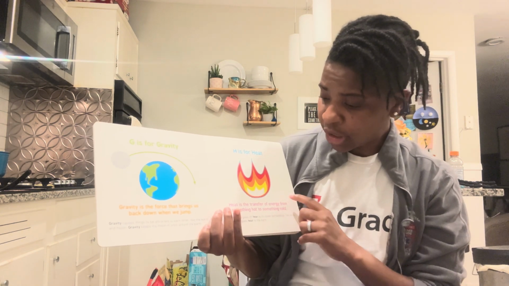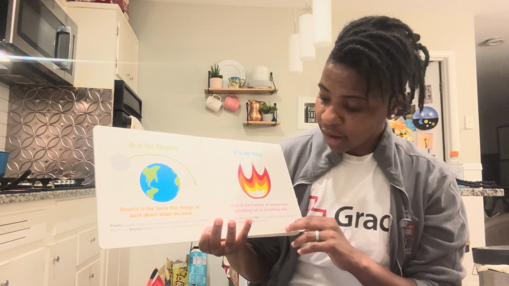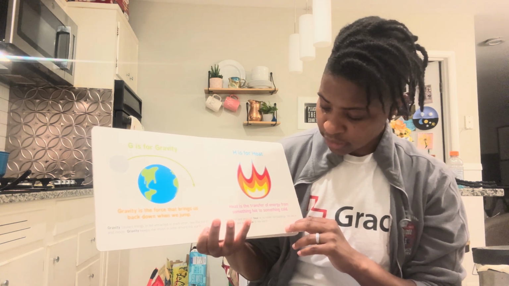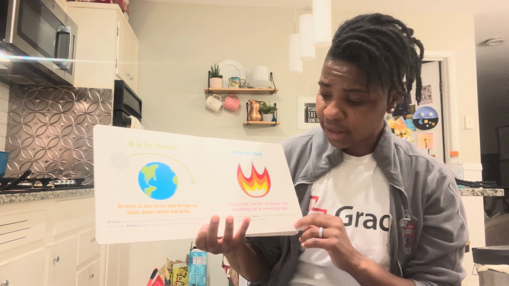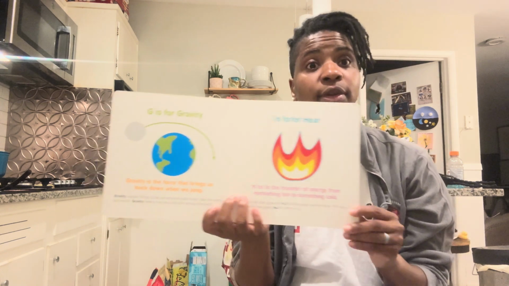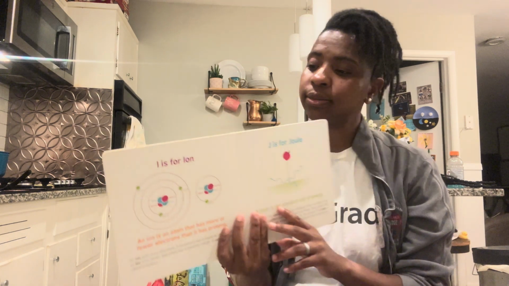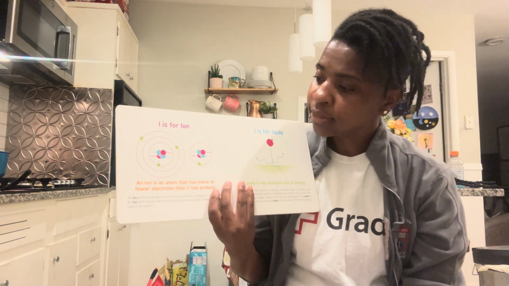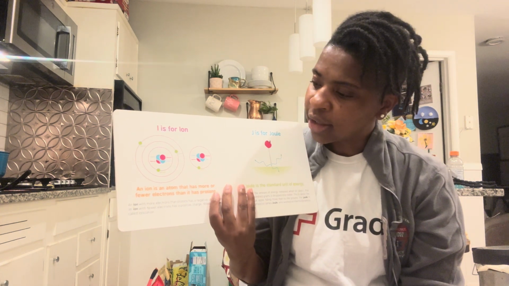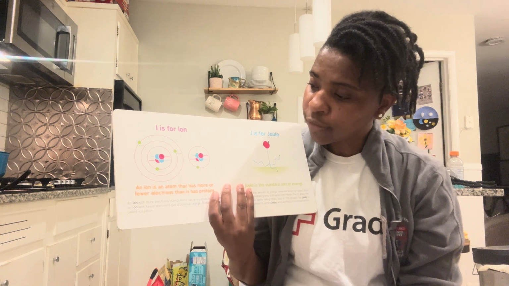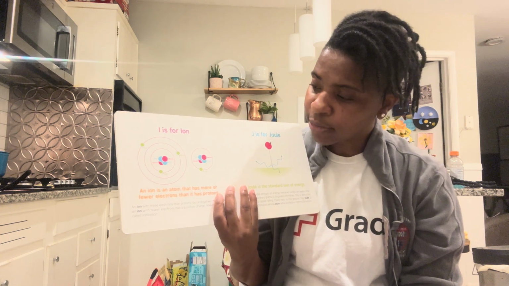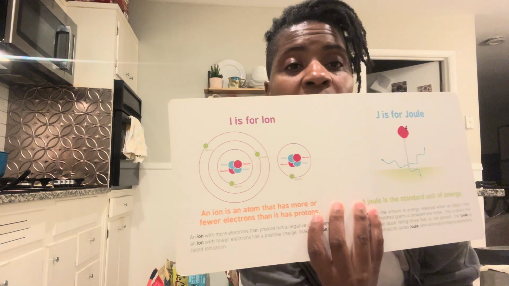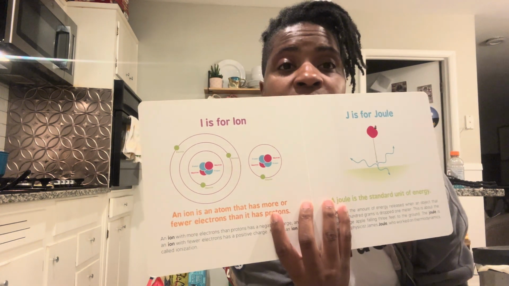H is for heat. Heat, like from a fire. Heat is a transfer of energy from something hot to something cold, right? Fire is hot and gives off heat to its cooler surroundings. The sun is very hot and gives heat to the earth. So think about the sun. Hot, heat. I is for ion. An ion is an atom that has more or fewer electrons than it has protons.